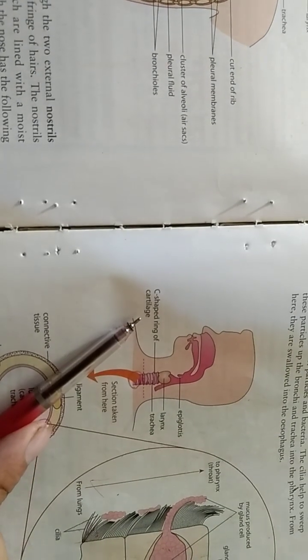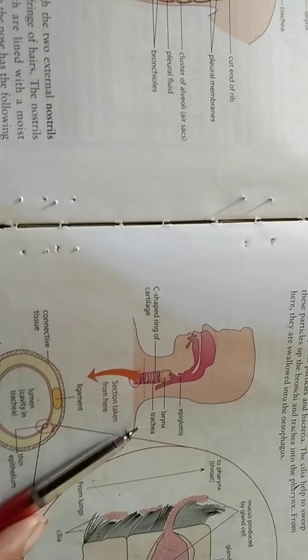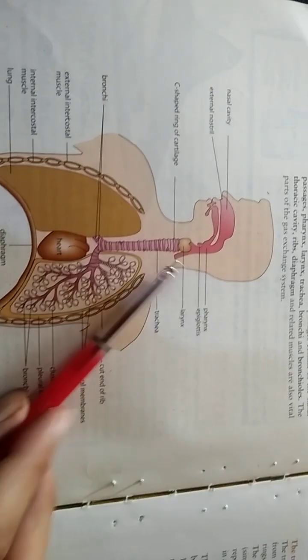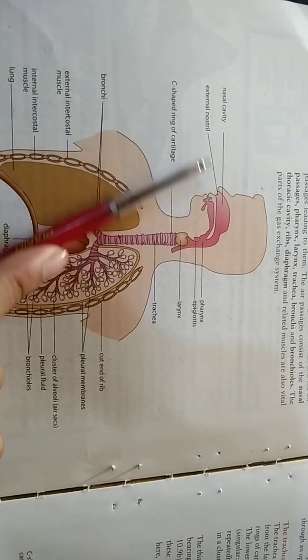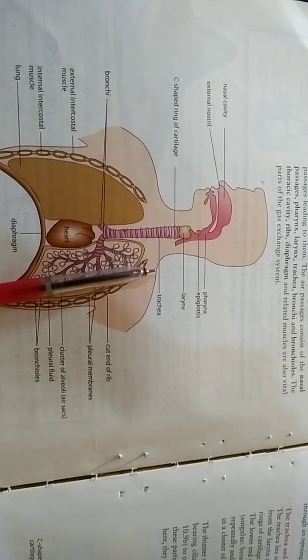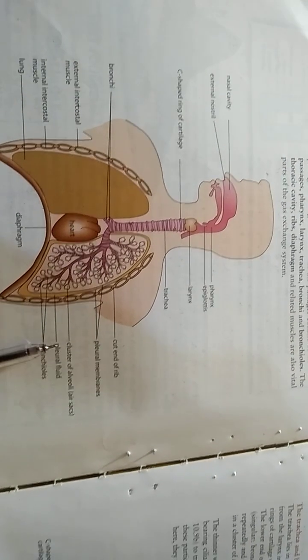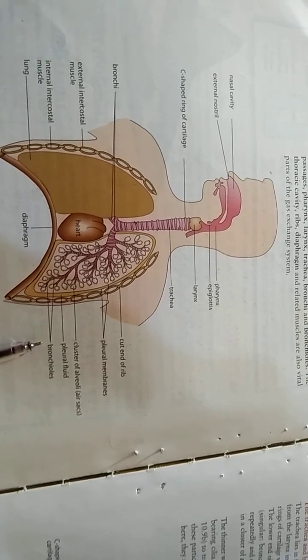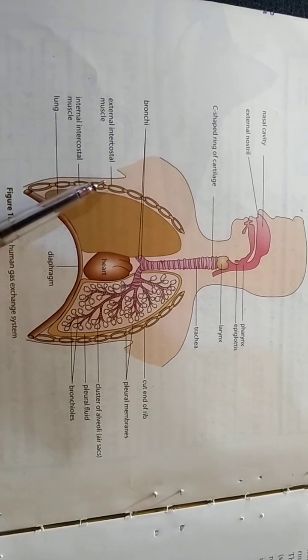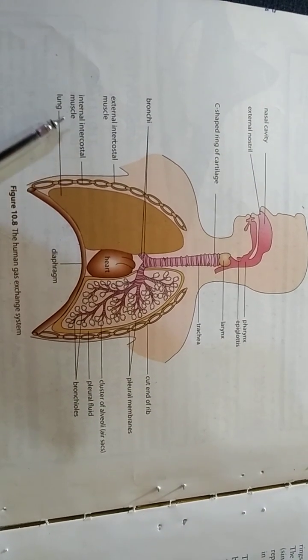And the C-shaped ring of cartilage, epiglottis, larynx, trachea, section taken from here, ligament, connective tissue, nasal cavity, external nostrils, pharynx, epiglottis, larynx, trachea, cut end of rib, pleural membrane, cluster of alveoli, pleural fluid, bronchioles, diaphragm, heart, bronchi, external intercostal muscle, internal intercostal muscle, lungs.